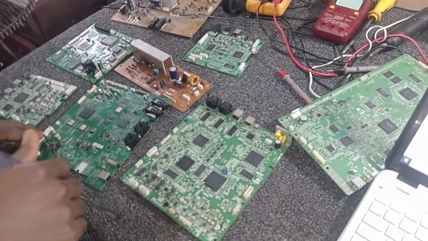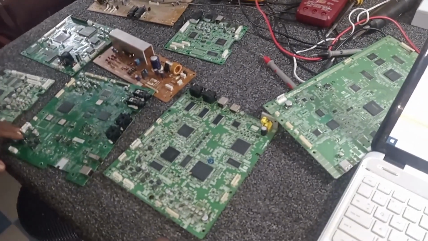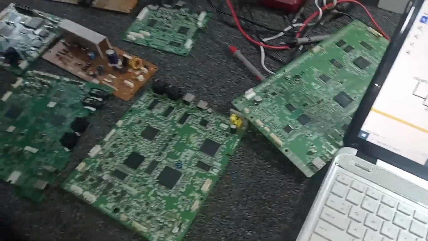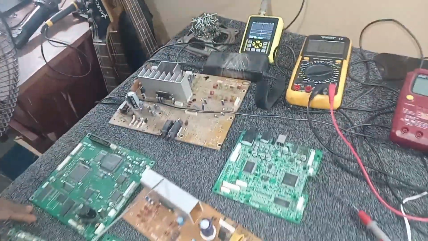Today we want to talk about the DC to DC converter. It is one of the most important components on a printed circuit board. We can have it on the analog board like this, and we can also have it on digital boards like this, or digital motherboards.